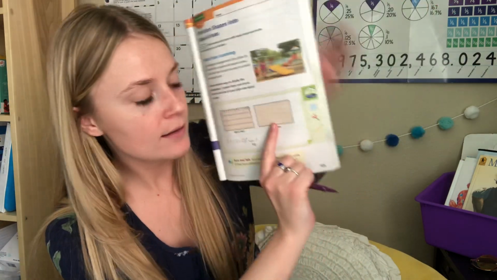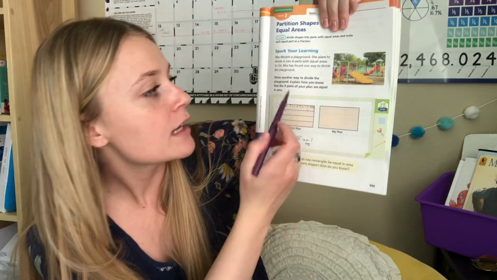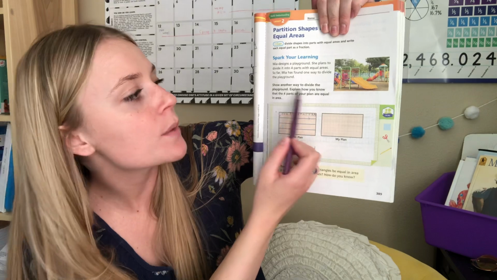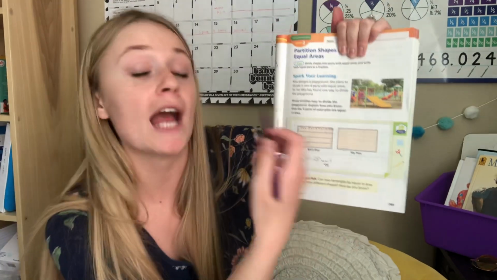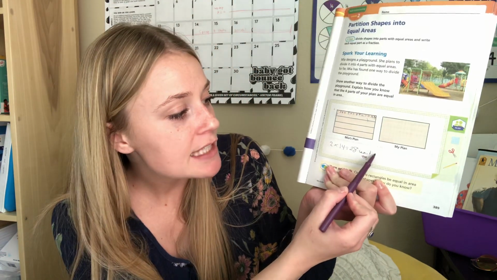So then I just need to divide this playground. Okay, it says my plan. Show another way to divide the playground. Instead of dividing horizontally, what could I do? There are a lot of different things I can do, but the most important thing I need to remember is that it is equal to 28 square units, or unit squares.